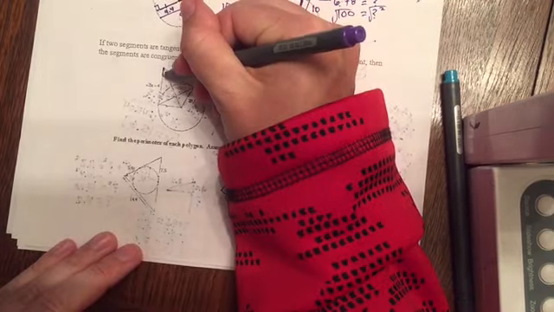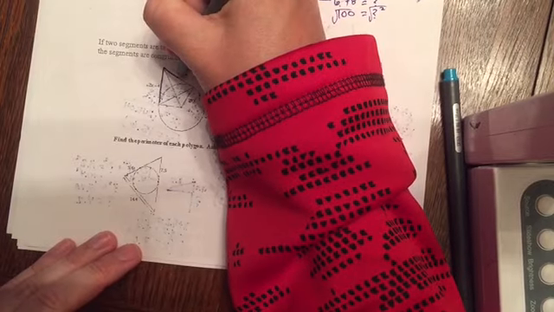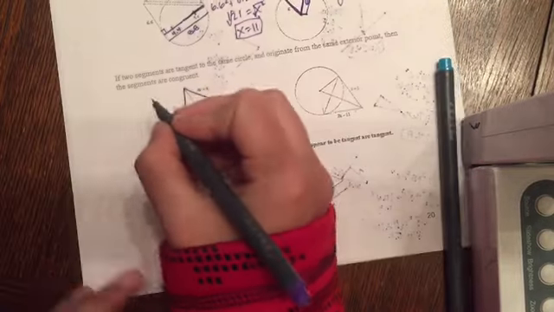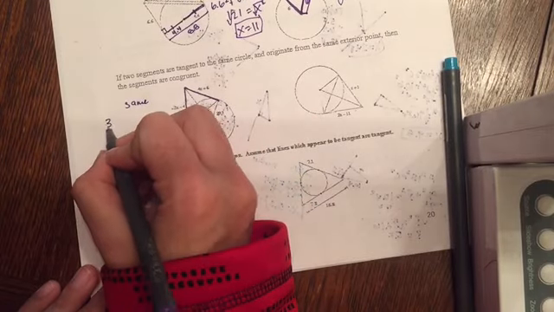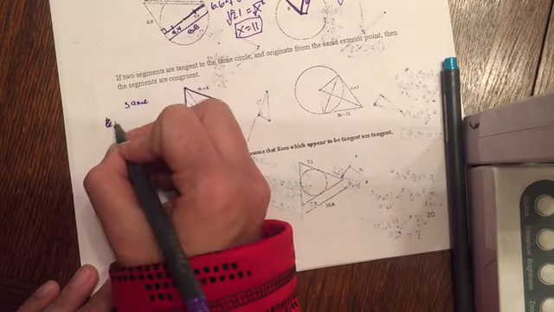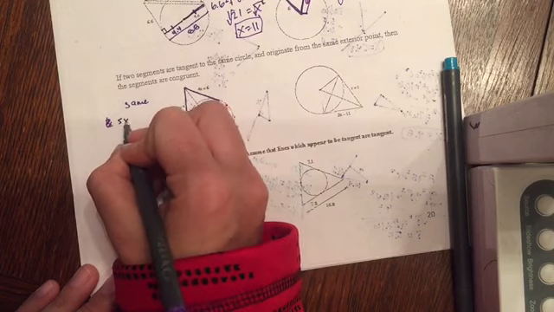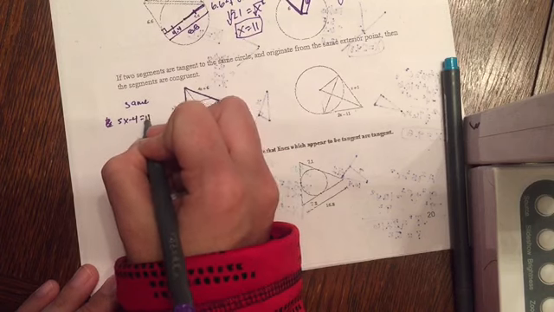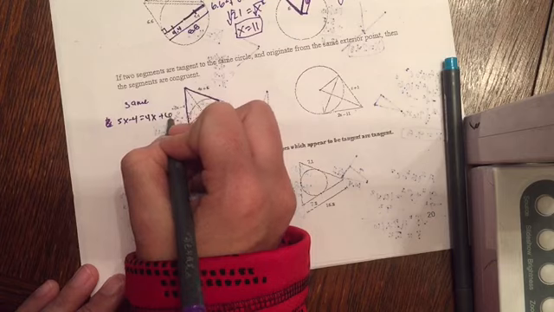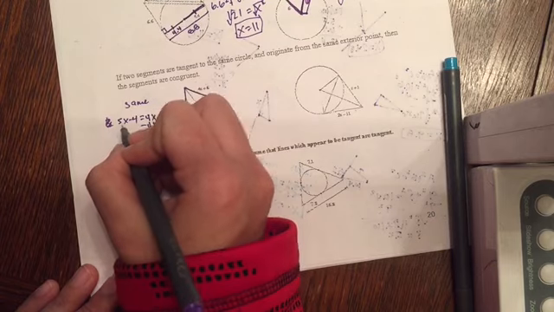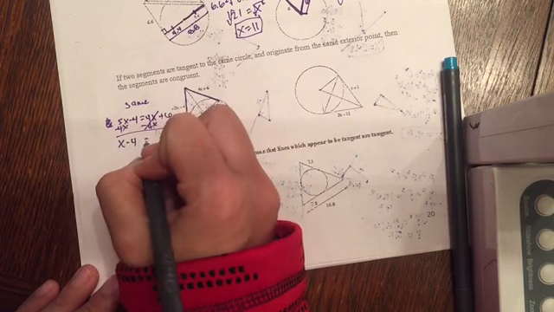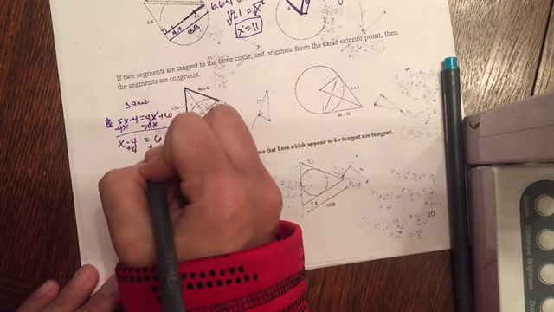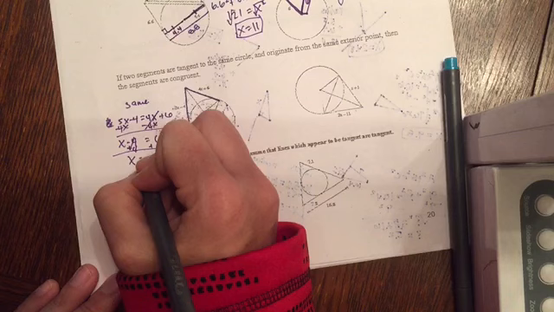When you're given two tangents, this length and this length are the same distance. And in math, to say that something's the same, we say that they are equal. So 5x minus 4 equals 4x plus 6. Minus the smallest x from both sides, add the 4, and x is equal to 10.